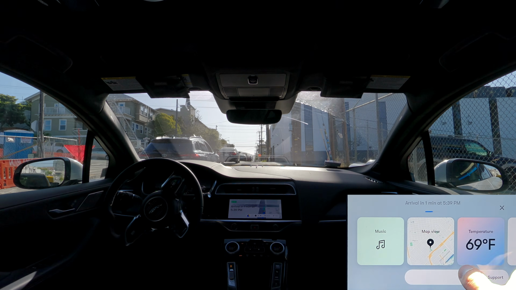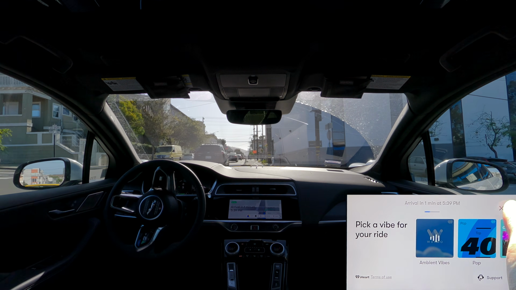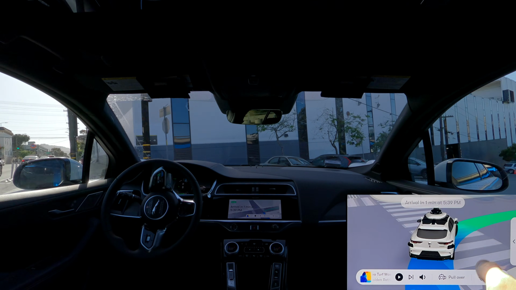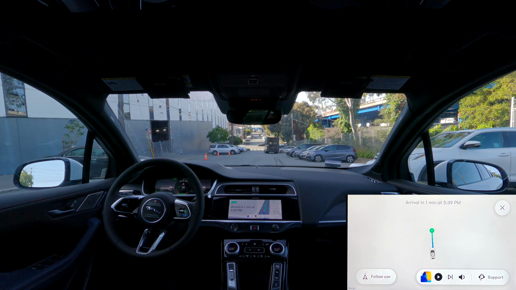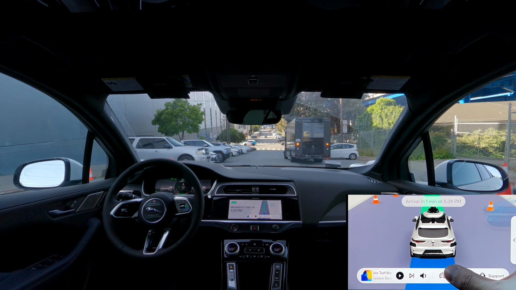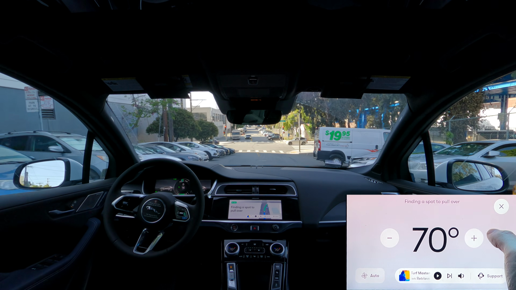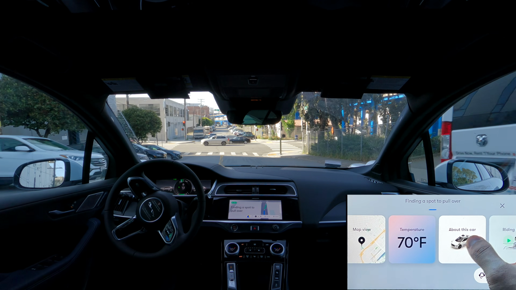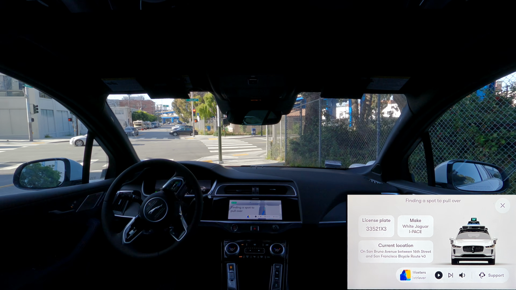And then here we also have, you can pick music. We are not going to pick anything to avoid copyright claims. You can see Google Maps, if it loads. And you can control the air conditioner. Finally, you can see the plate number and other information about this car.